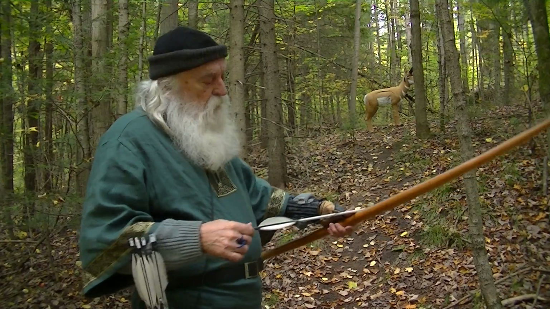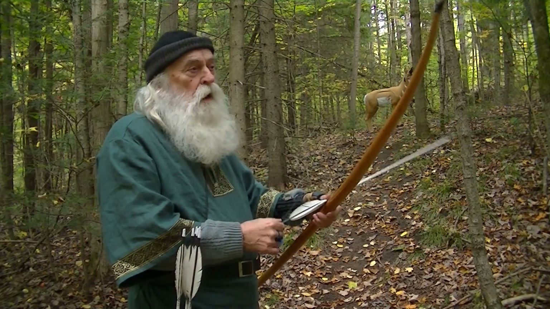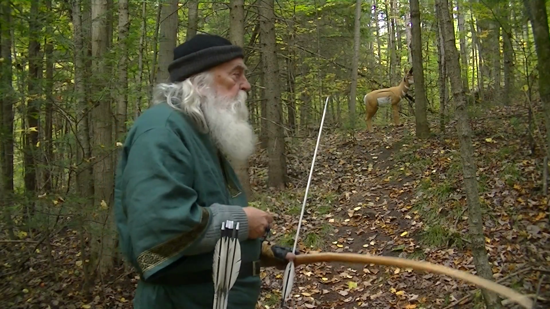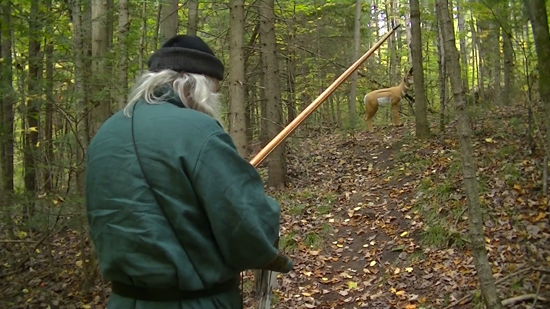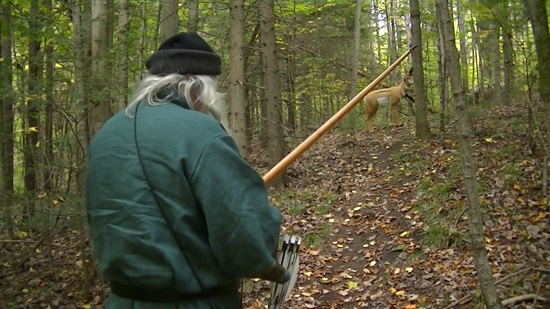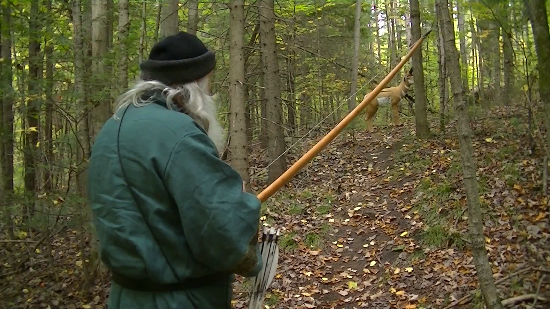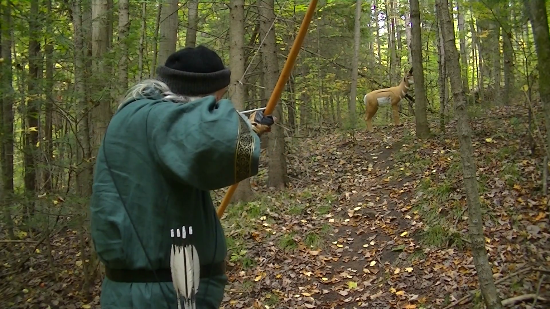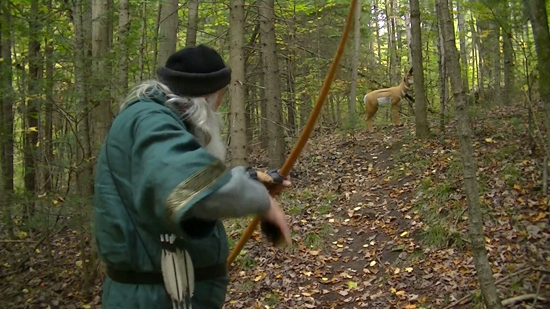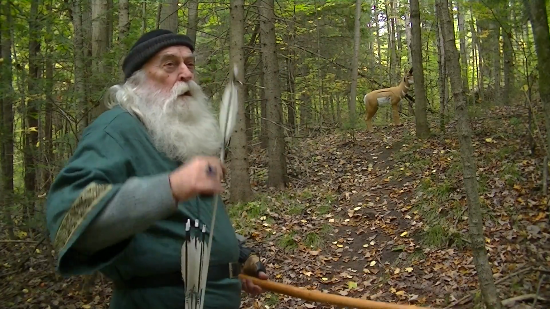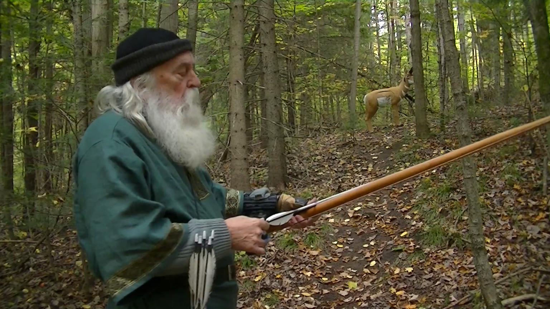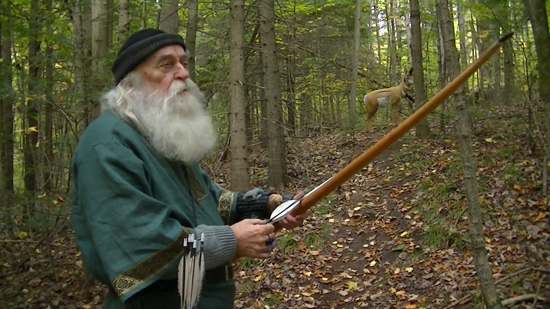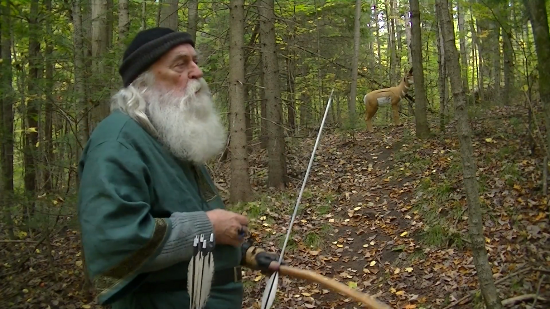Okay, today we're going to talk about target recognition. I use target recognition on each different animal.